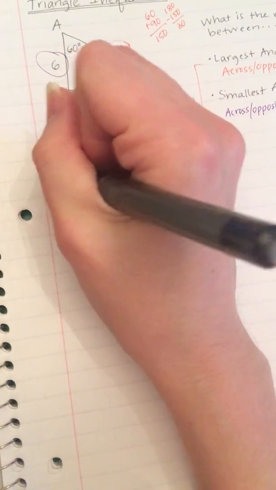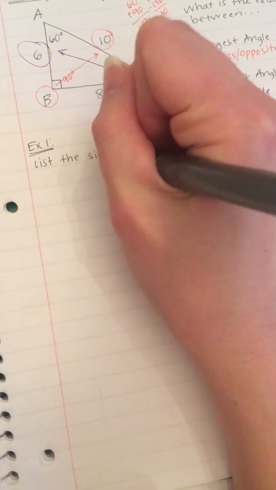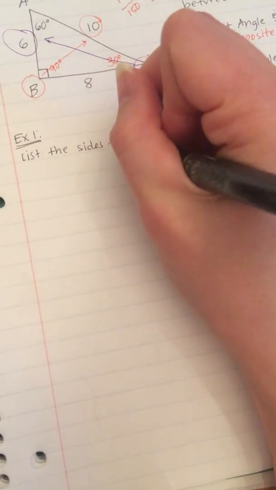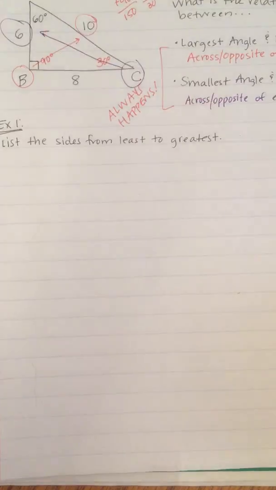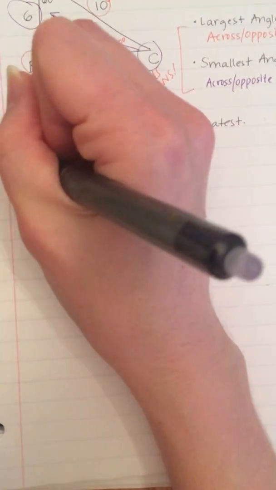So for example 1, we are going to list the sides from least to greatest. And I'm going to have you draw a few triangles. We'll do 3 examples.